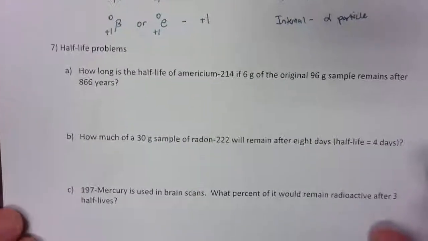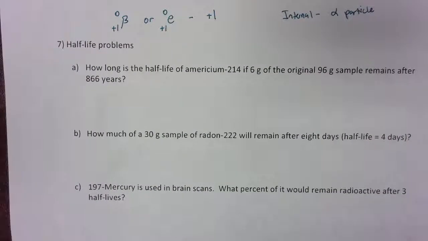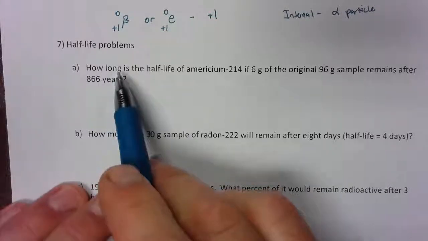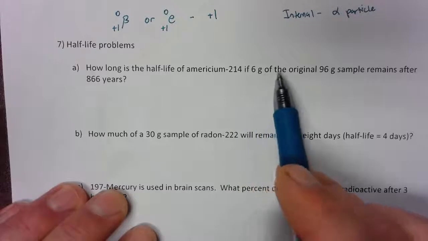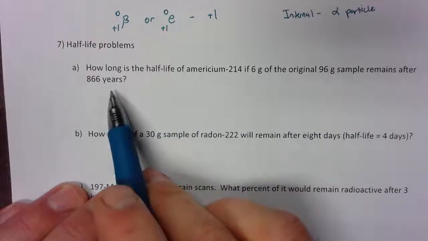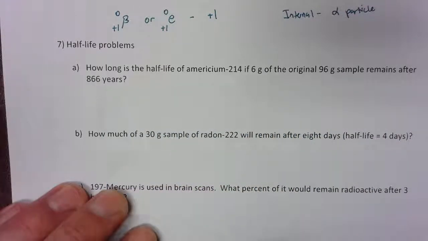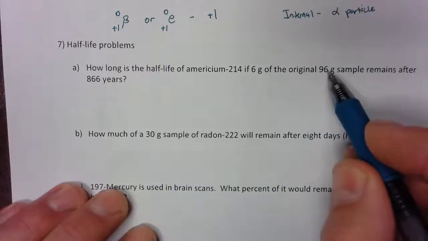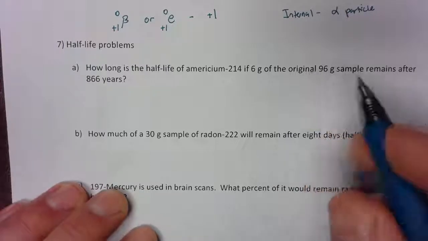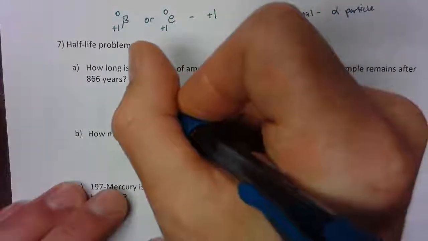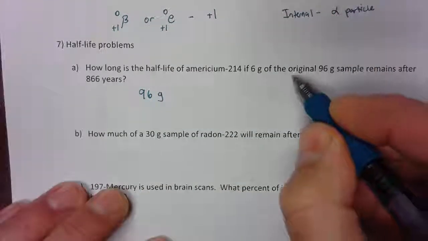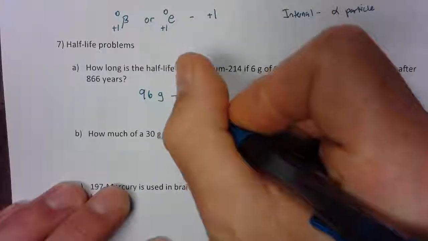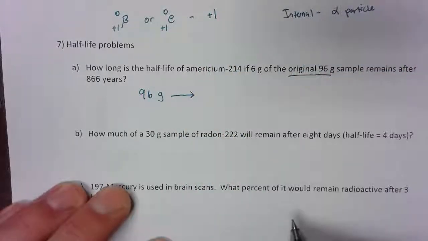Last problem. Number 7, half-life. Question A says, how long is the half-life of americium 214 if 6 grams of the original 96 grams sample remains after 866 years? First thing we need to figure out is how many half-lives have passed. In order to do that, I'll start with what was originally there, the 96 grams, and just divide it in 2. Count the half-lives.